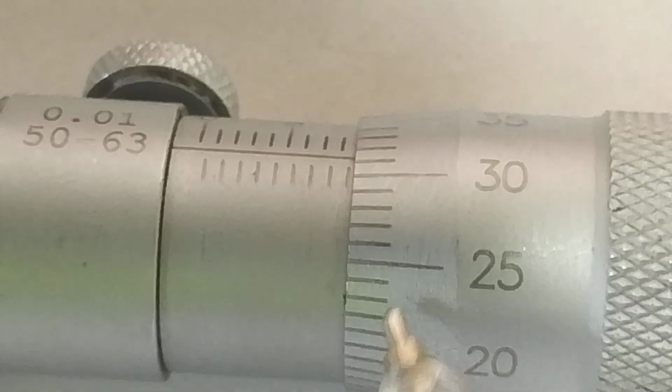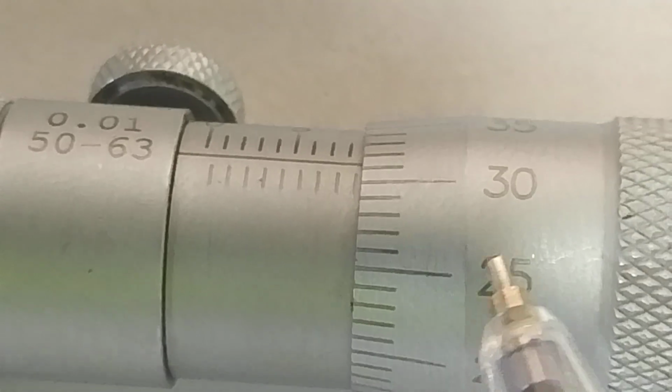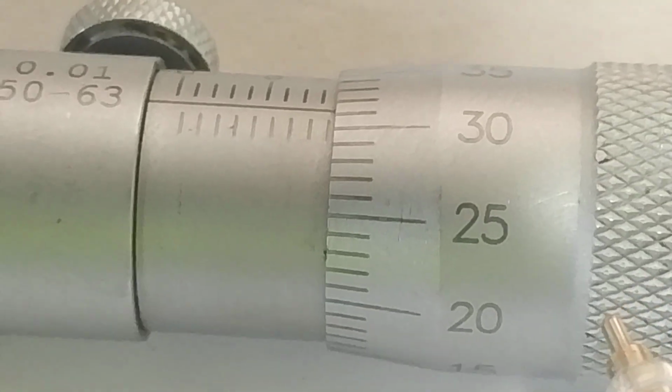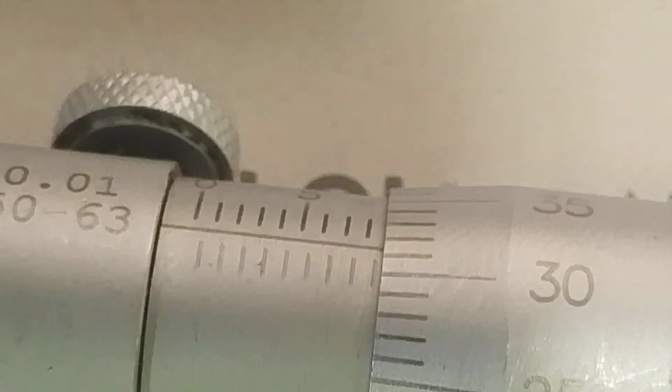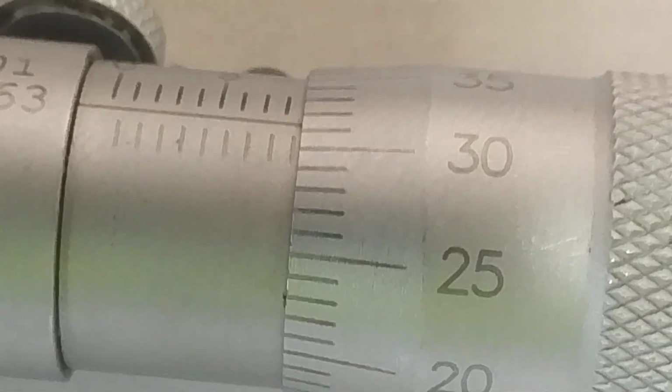It's very important for you to understand this part, because this one is 0.01, not 1, 2, 3 to 50. It is 0.01, 0.02, 0.03, 0.04 to 50. That is how you calculate it.